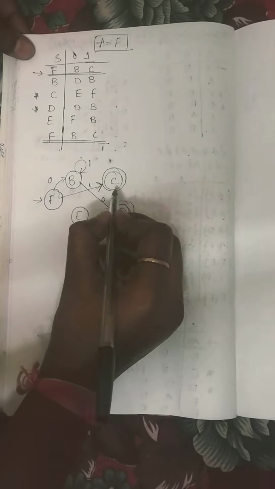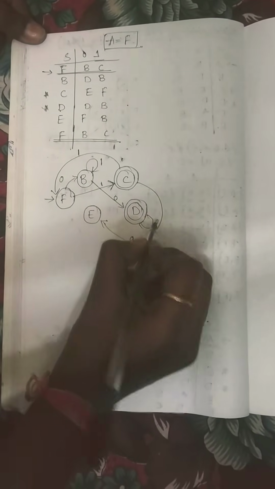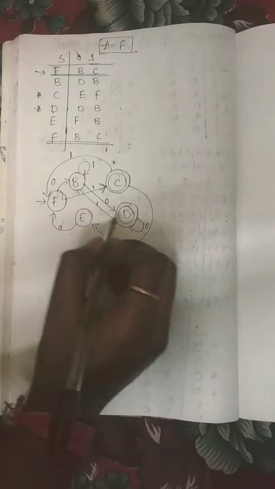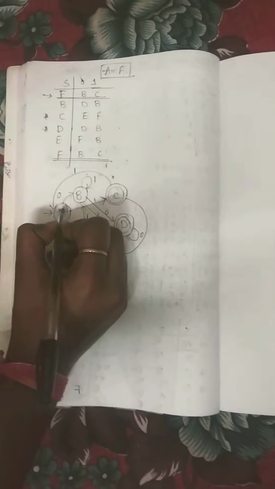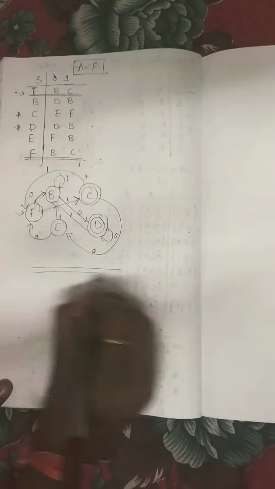Now B on 0 goes to D. B on 1 goes to B. Now C on 0 goes to E. C on 1 goes to F. D on 0 goes to D. D on 1 goes to B. E on 0 goes to F. E on 1 goes to B. Now here is the final DFA structure we got. Thank you.